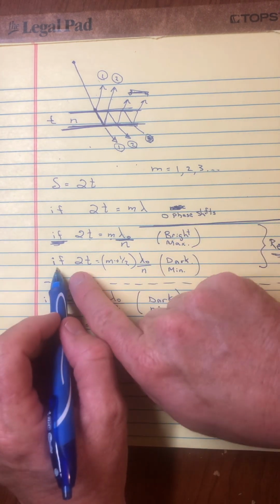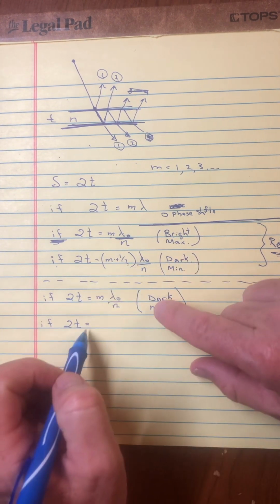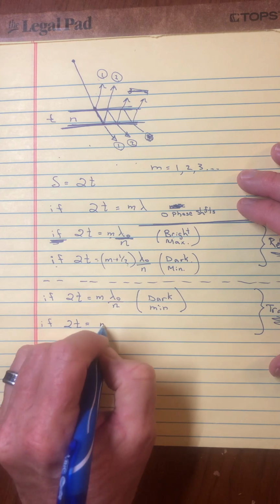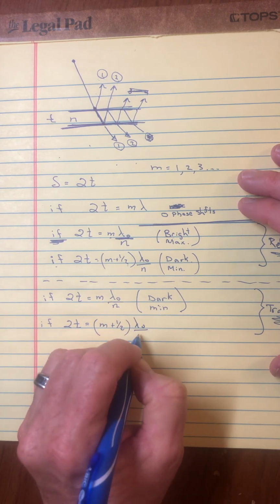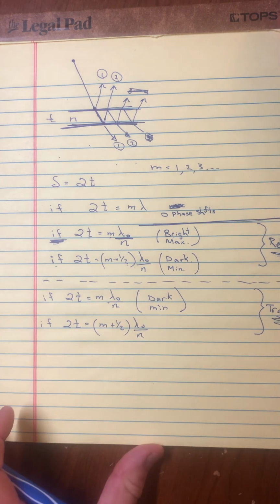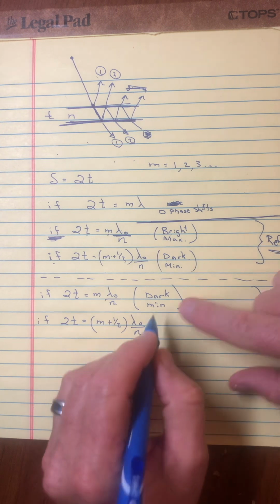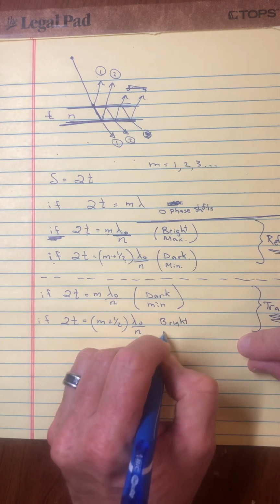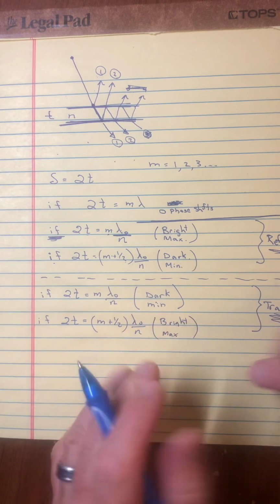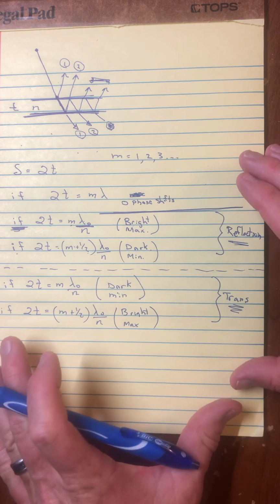So if this one is saying the light is dark, not being reflected, that's because it is being transmitted. So in deciding which equation to use, bright or maximum, you need to decide those two important factors.